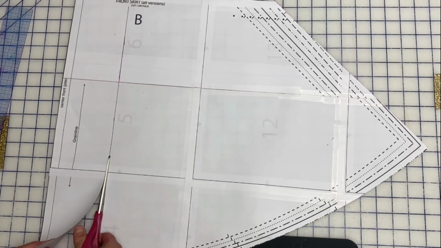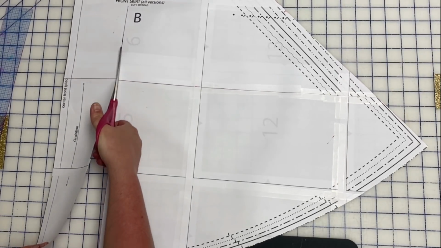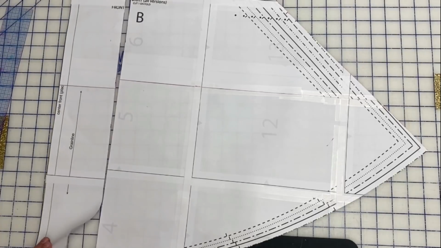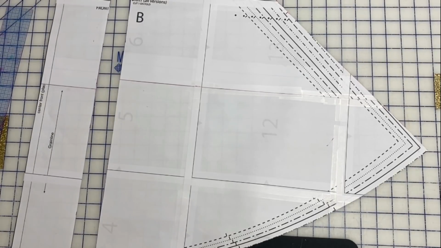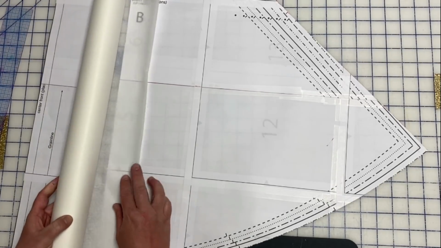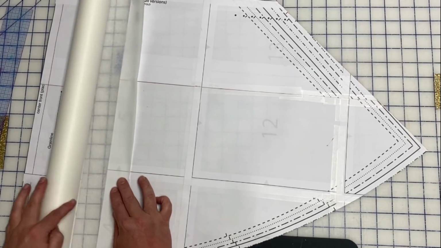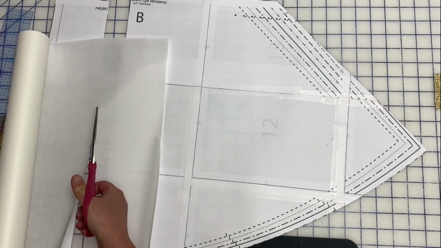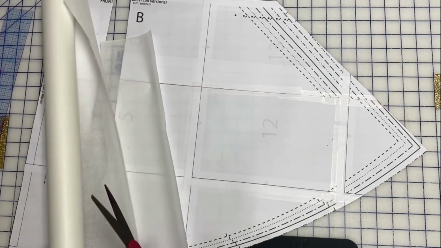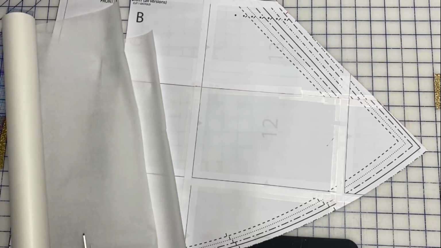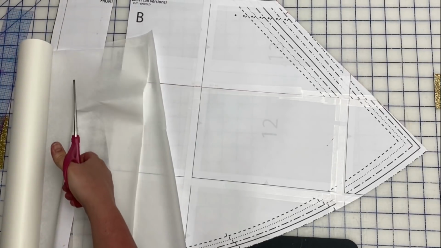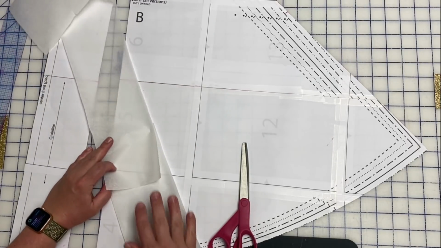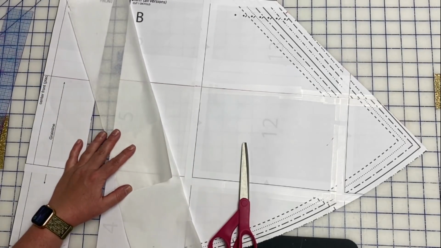So I'm just going to cut. Sorry, I know I'm going out of frame on some of this, but it's just too big. Okay. So now I'm just going to tape this strip of piece of paper together.